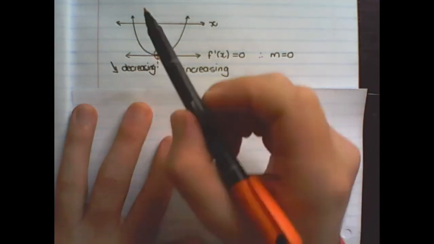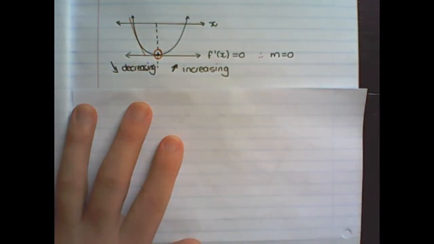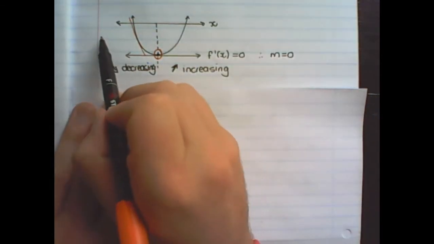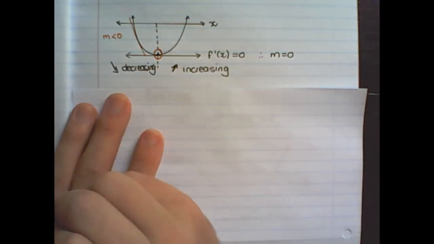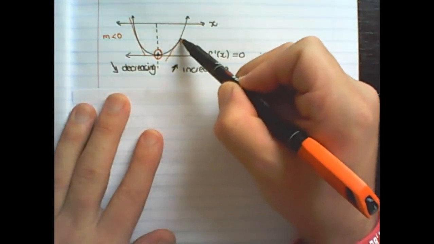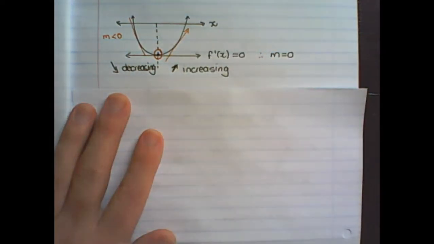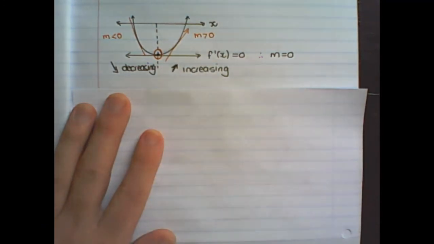In this particular case, every tangent line on the left will have a decreasing gradient, or a gradient that is smaller than 0. And on the right of the turning point, it has an increasing gradient, or a gradient that is positive or bigger than 0.